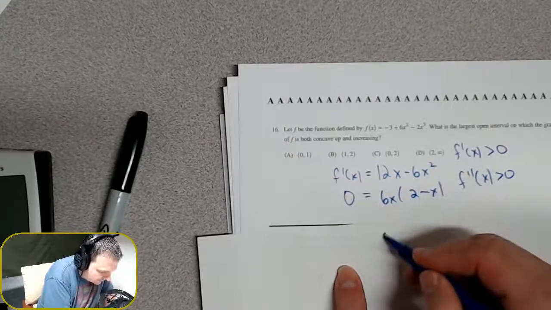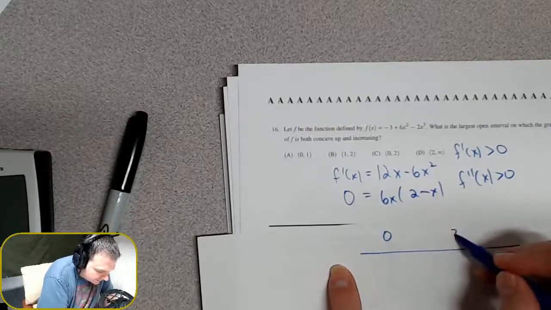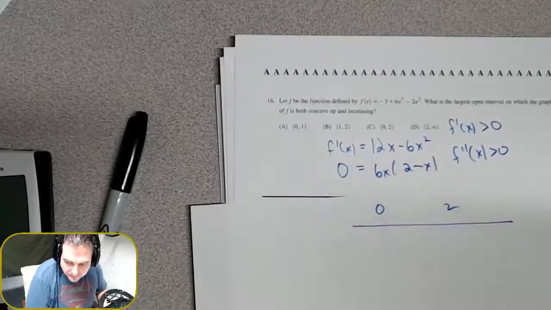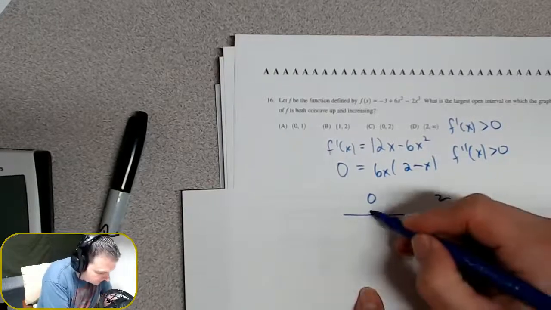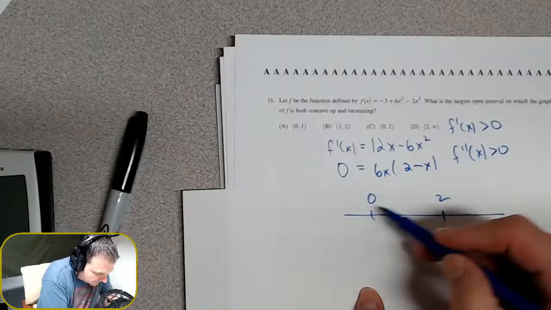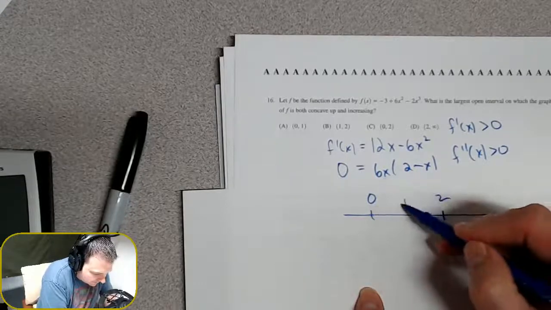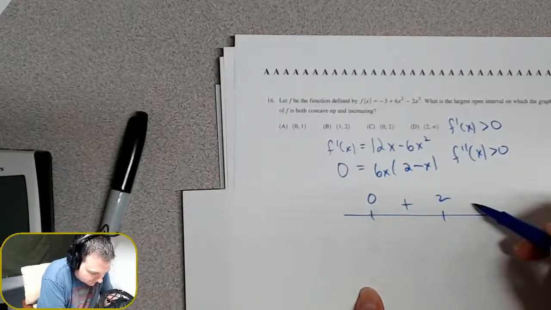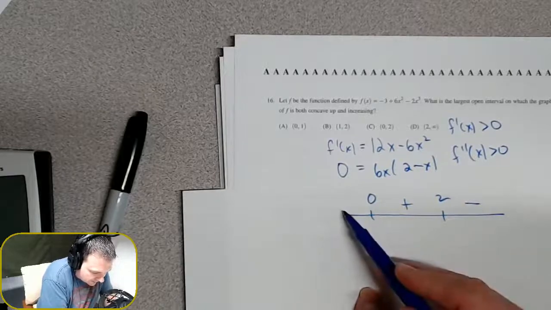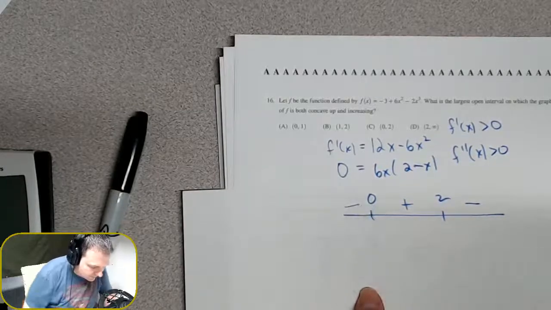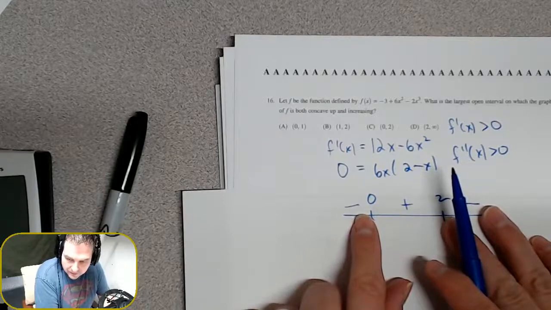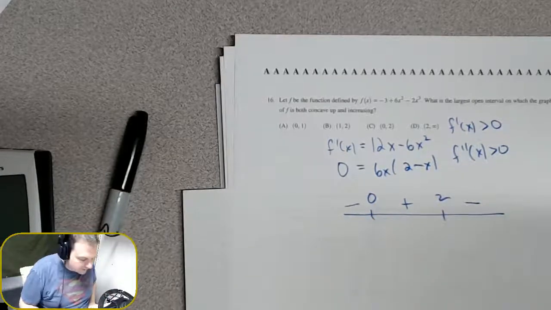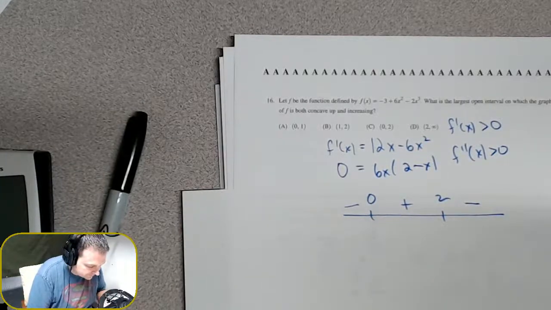So we've got 0. Here's our number line, and 2. You see what I mean? And let's plug in a number. How about 1? Plug in 1. Positive. How about plug in 3? Negative. How about plug in negative 1? Negative. So 0 to 2. How's that looking? Everybody okay there?